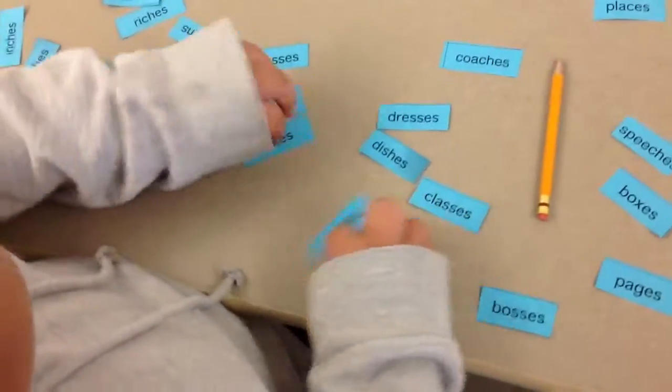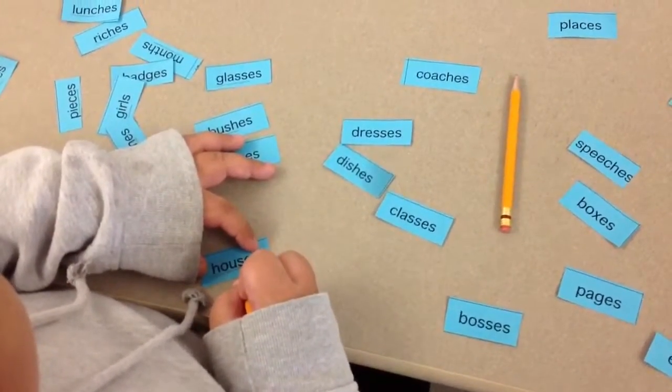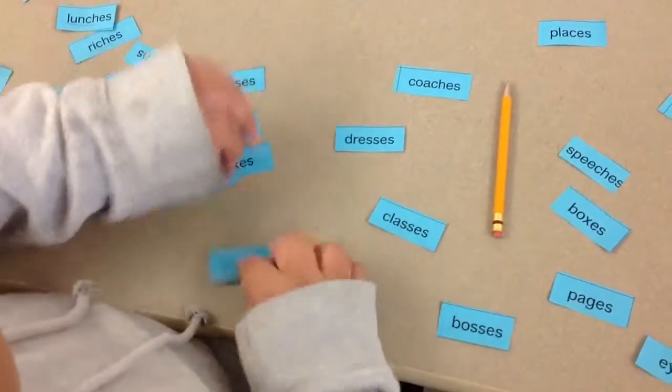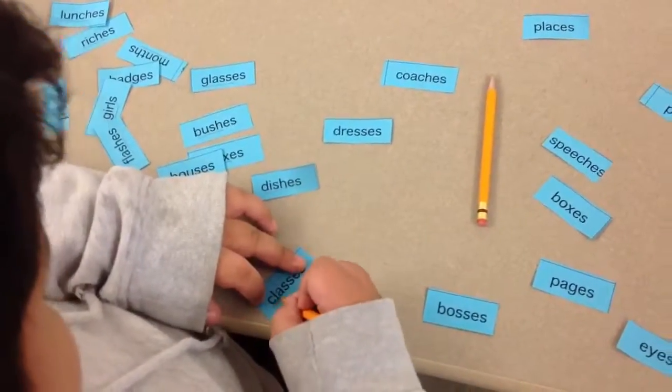Remember, just the base word. No, I'm so sorry. What you'll have in the end is just the base word. S and ES. Or S or ES.